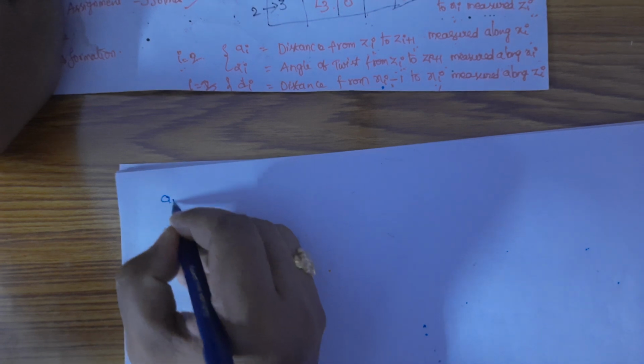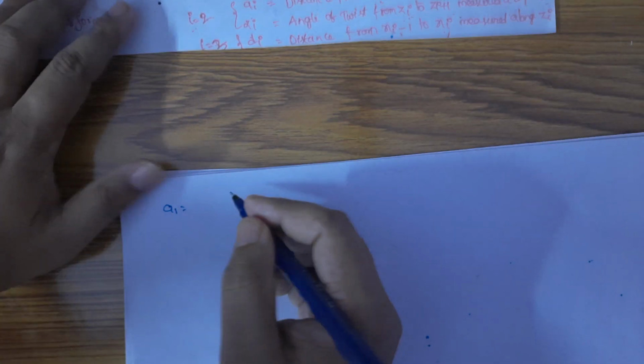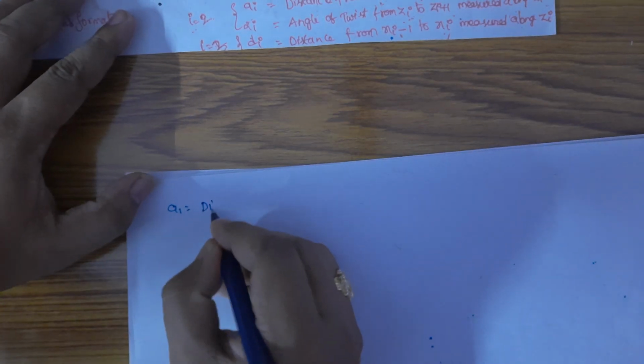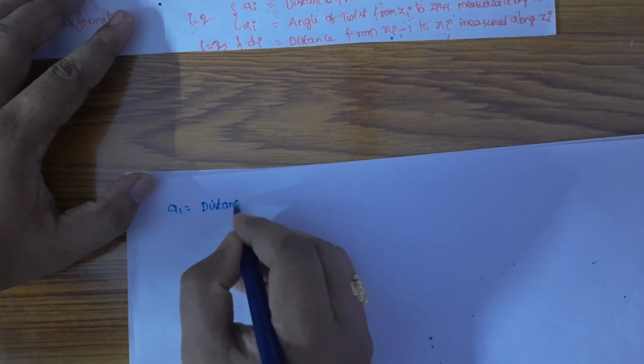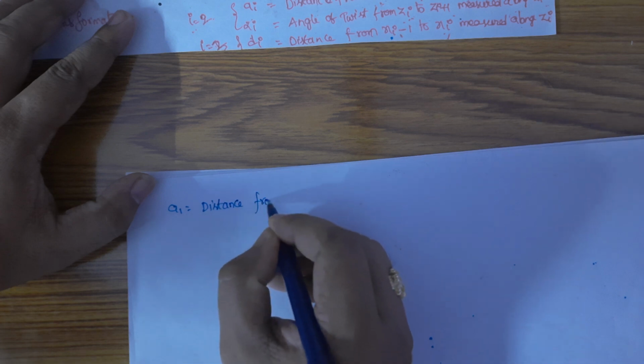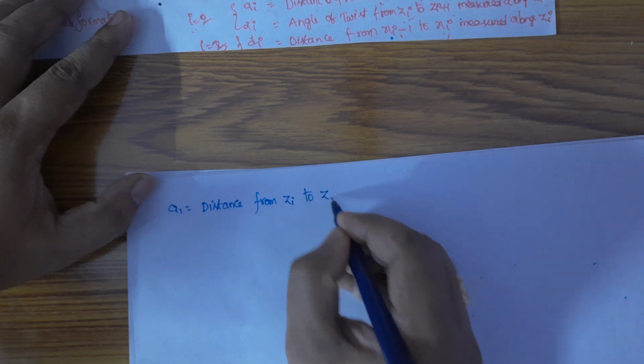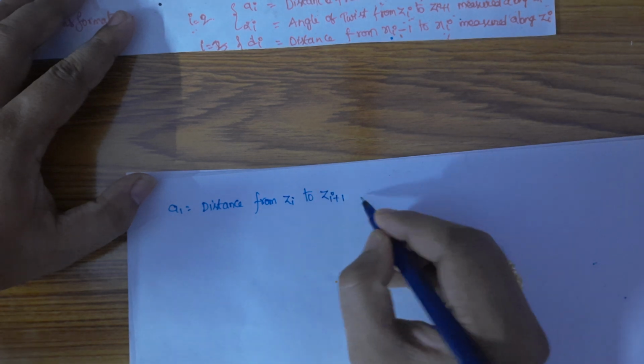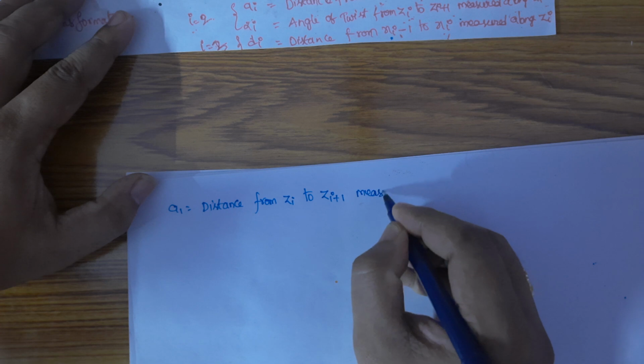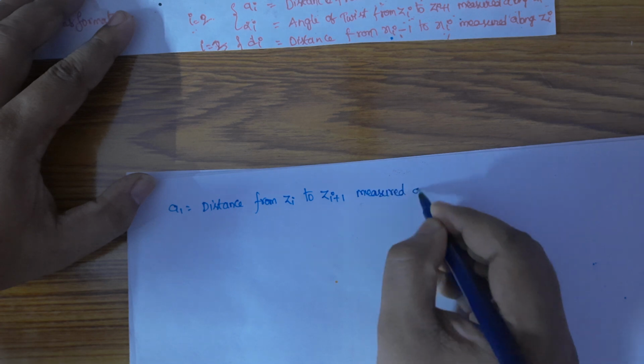Remember those rules; let me write them again. a_i is the distance from z_i to z_i plus 1, measured along x_i.